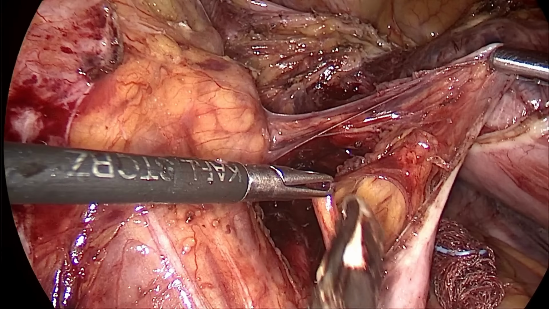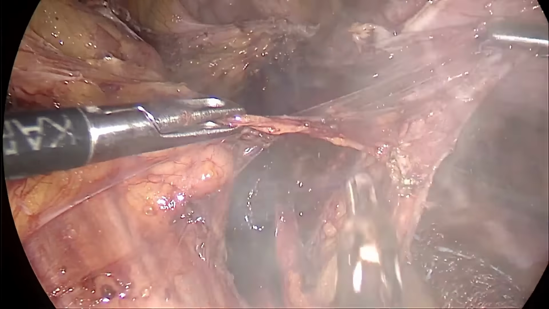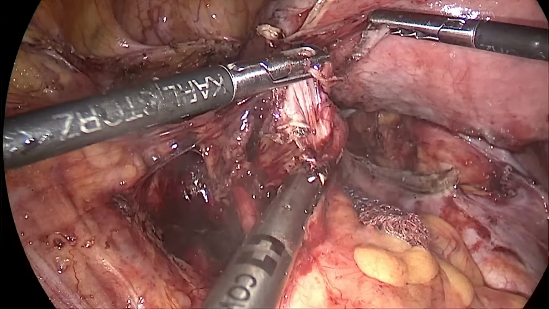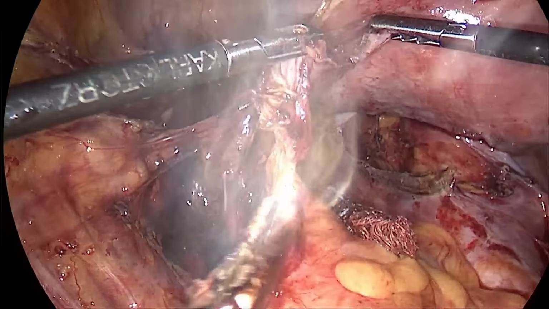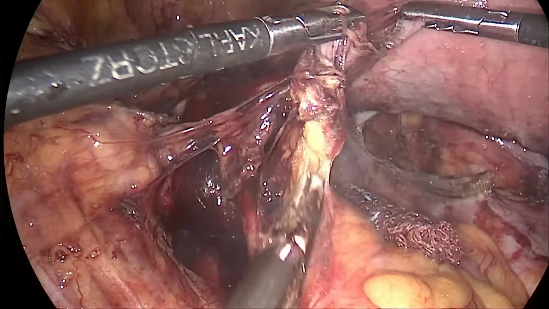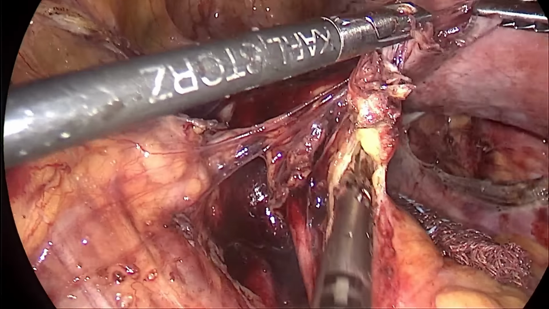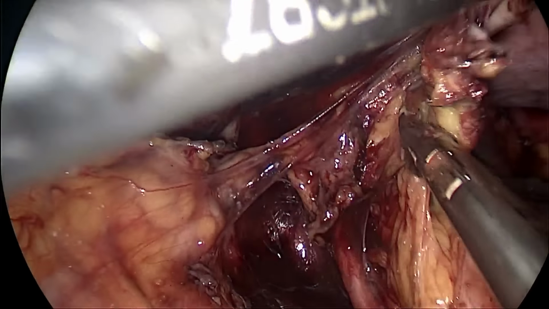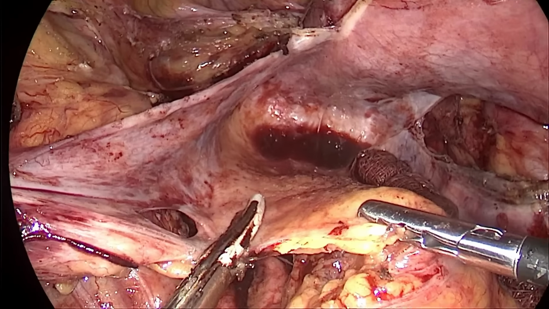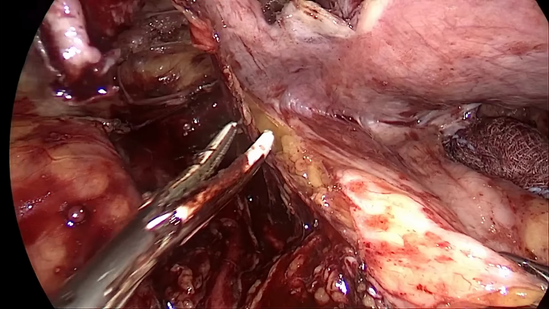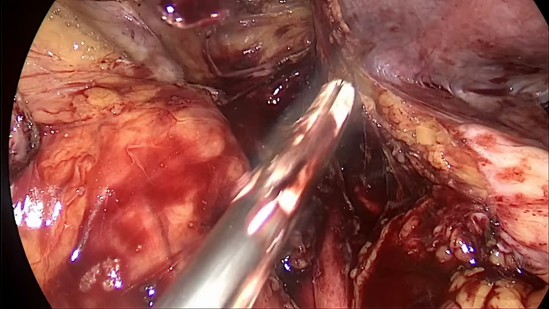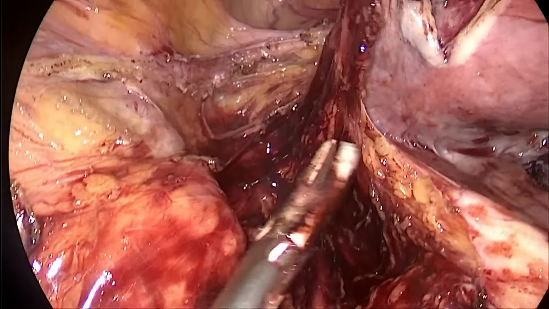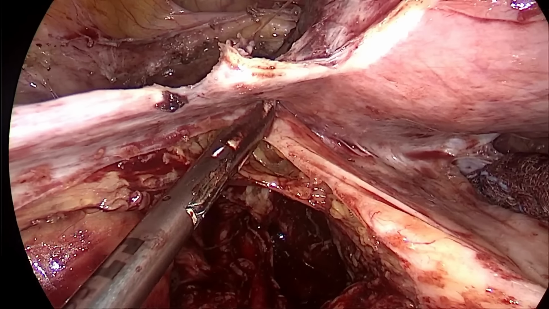So now, because we have to take the posterior part of the pelvic peritoneum, I am identifying the ureter again. So only the peritoneum has to be taken, so you have to keep track of the ureter and also the rectum. So the whole of this butterfly peritoneum has been included in the specimen.